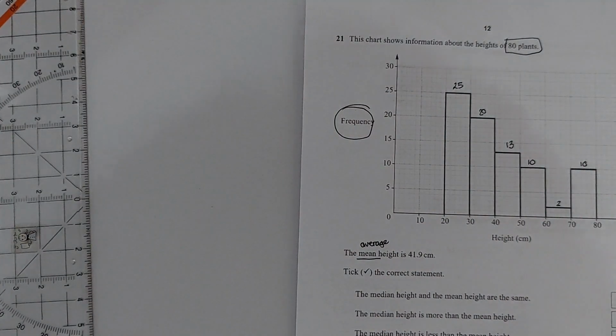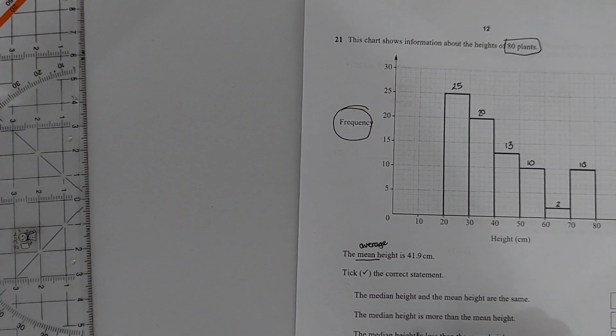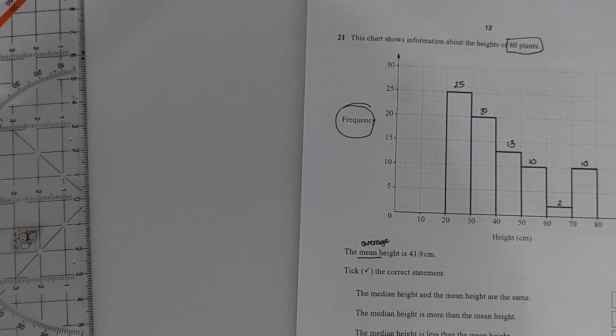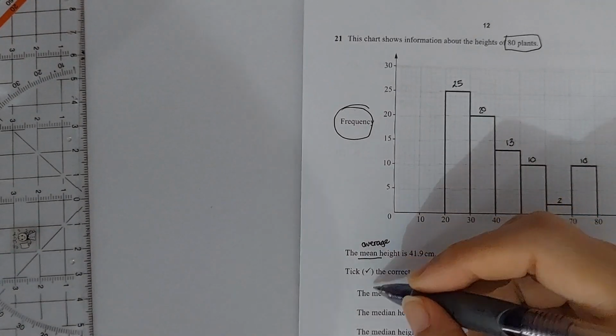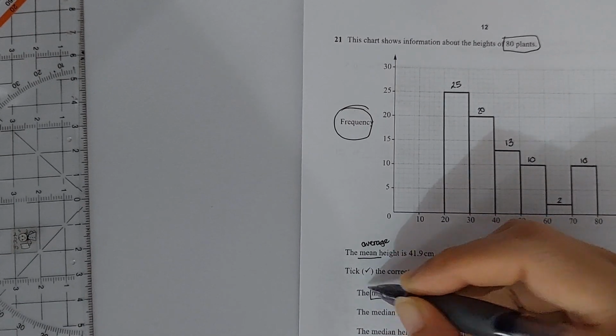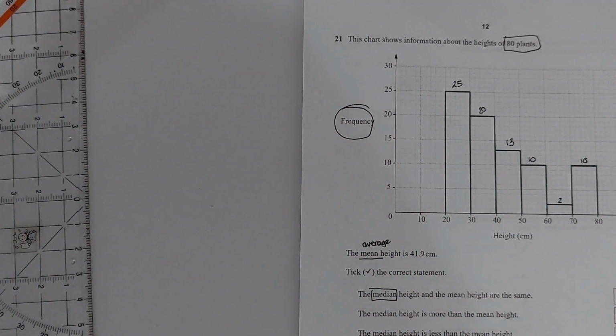Okay, so the total of the height, if you divide it by 80, it becomes like that one. Now take the correct statement. The median height and the mean height are the same. And then there is the median height is more than the mean height, and there is a less than. You cannot tell whether the median is less than, more than, or the same as the mean height. So this one is talking about the median and also the average, and we want to compare them.